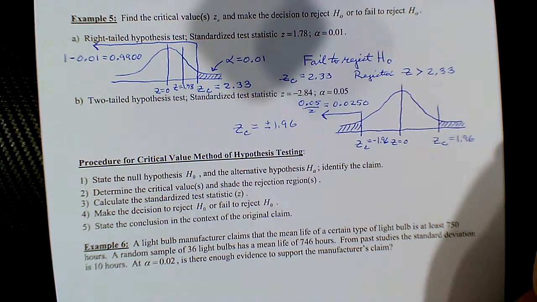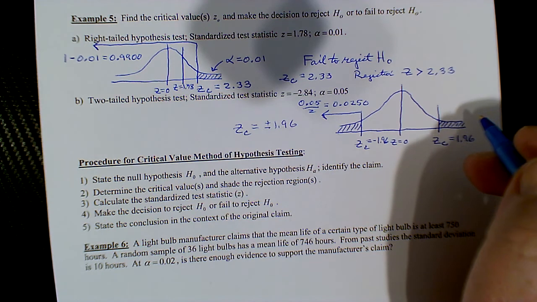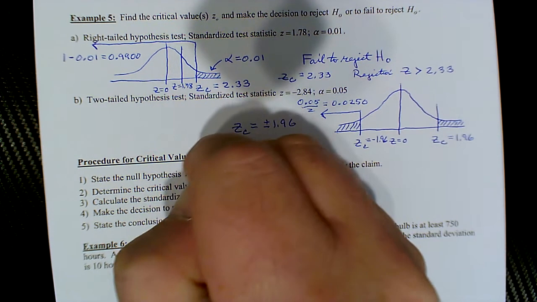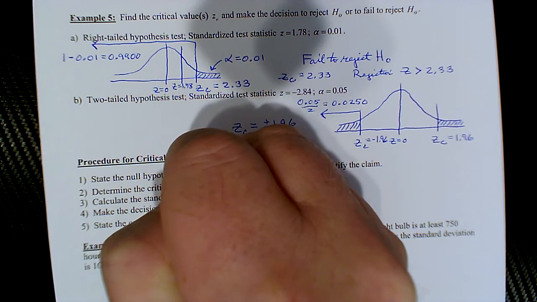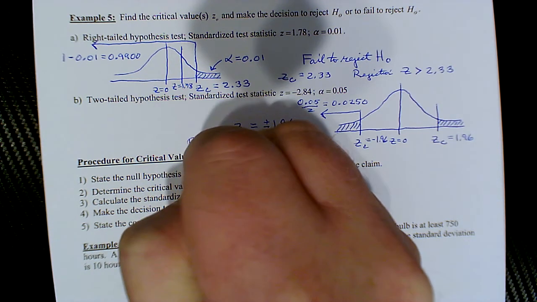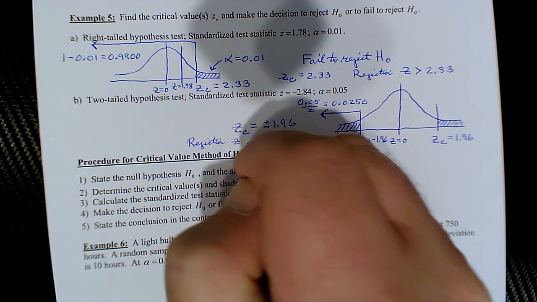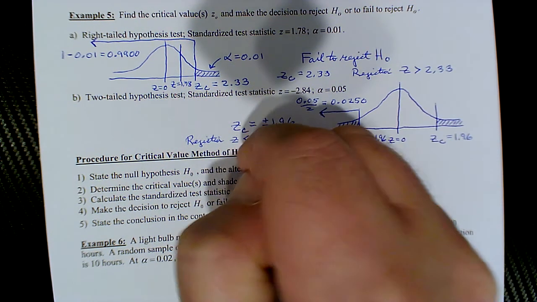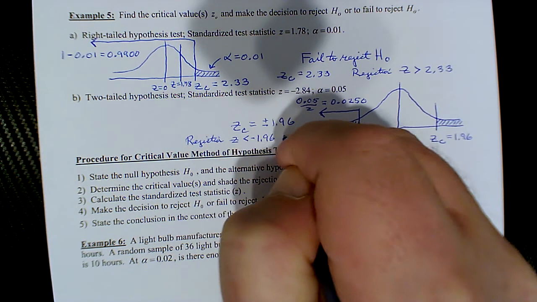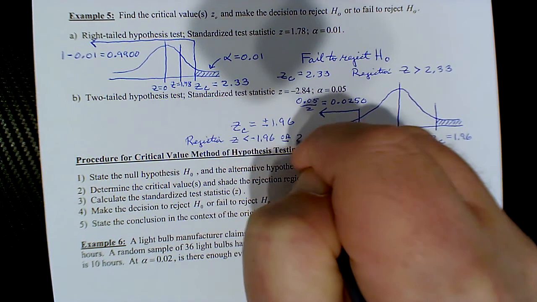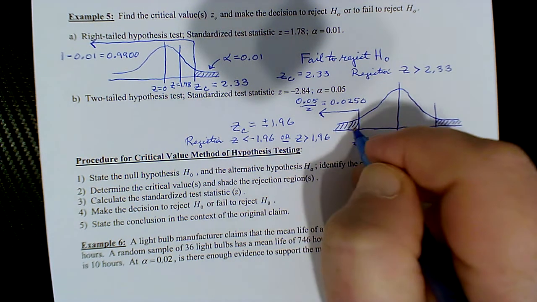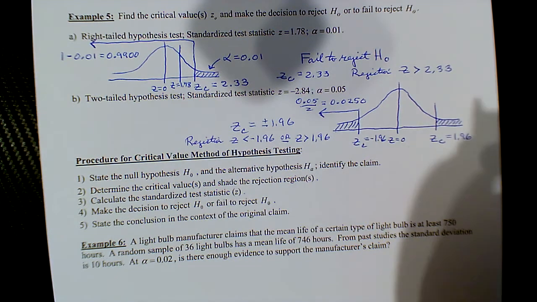So the rejection region here would be z is less than negative 1.96, or z is greater than positive 1.96. That just describes the two rejection regions in this case. So sometimes MyMathLab asks you for the answer that way.